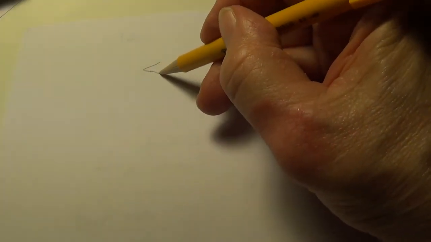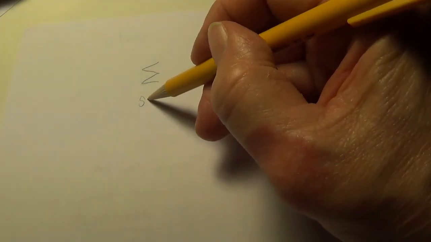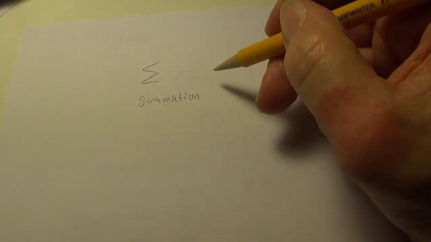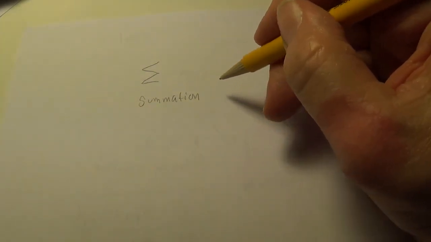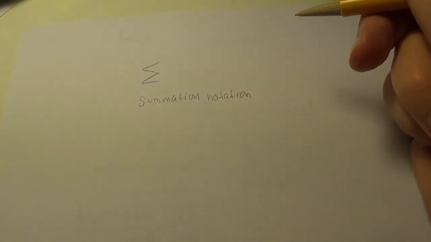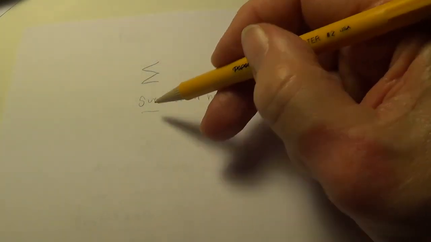The next thing we're going to look at is summation notation. It is a Greek sigma, a letter of the alphabet, and it's used for summing things up.